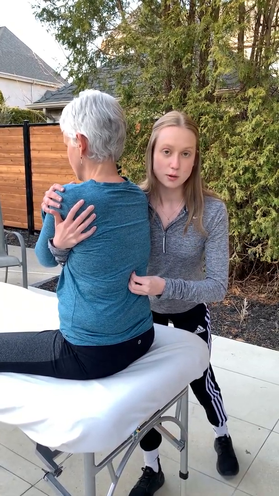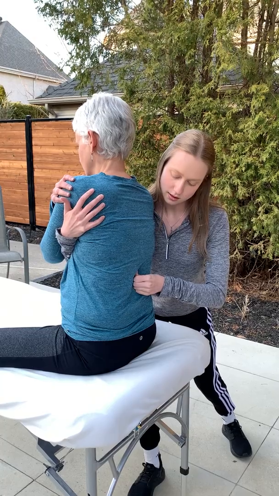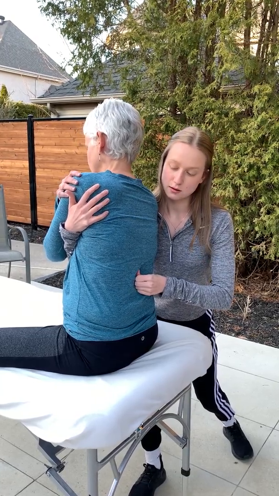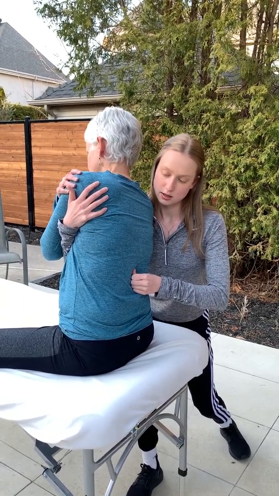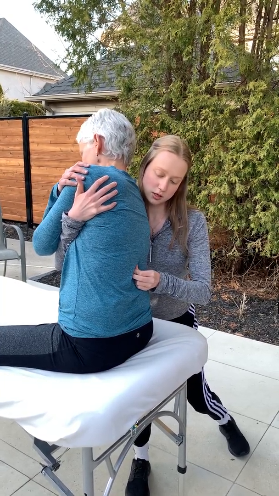So as I said, I want to bring my patient into right side bending and left rotation. So I'm going to push that SP to the left to increase that right side bending, and I'm going to gently rotate her until I feel that SP moving to the left.